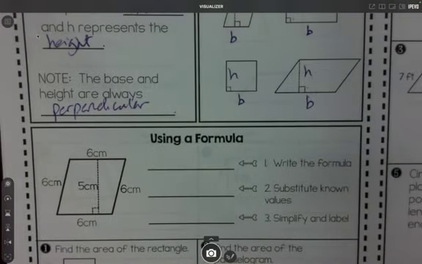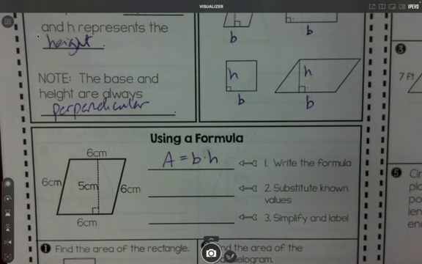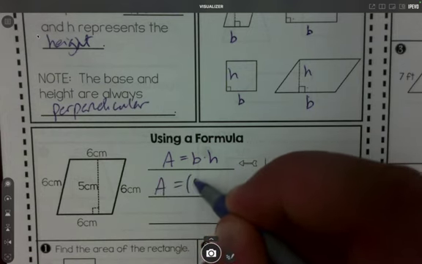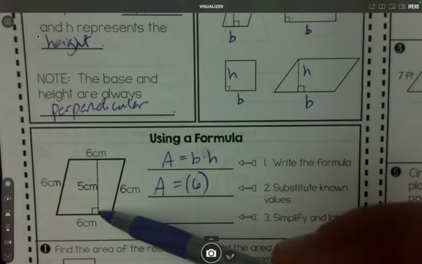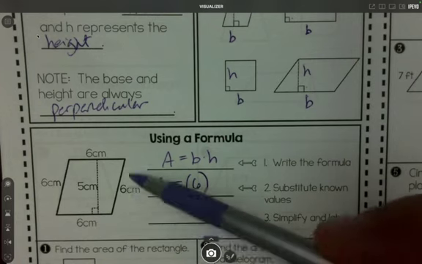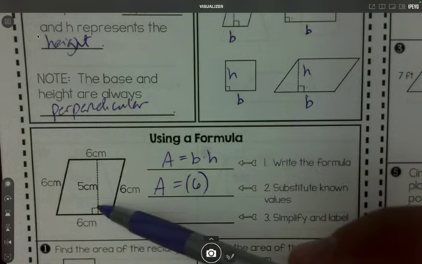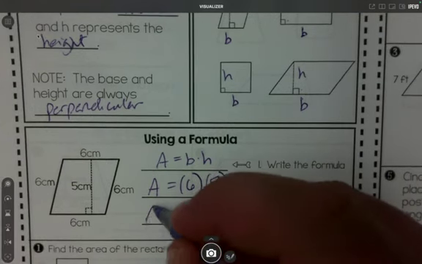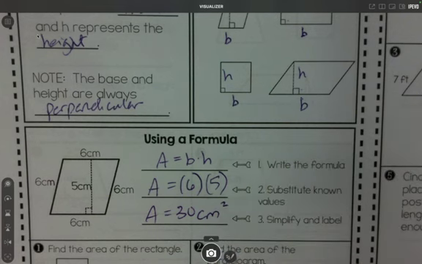So let's try to use the formula here on this one. The formula is A equals B times H. Now as we look at this, 6 is the base. So we plug in 6 for B. And the height is this dotted line right here, because it's the line that's perpendicular to the base. It's tempting sometimes to use this as the height, because it's like, okay, I use this side and this side, but it's not true. We use the base and the height. So we put in 5 for the height. So the area is 30 centimeters squared. You always square the units when you do an area.